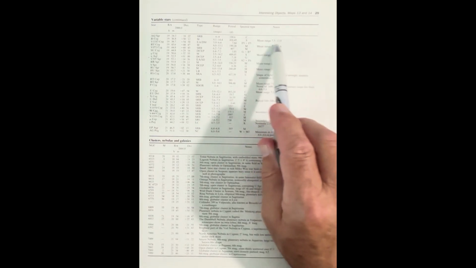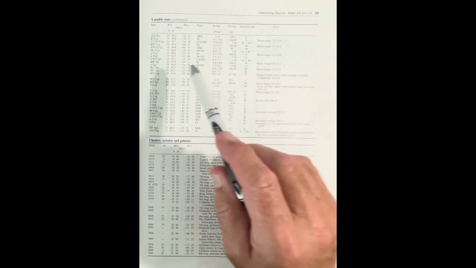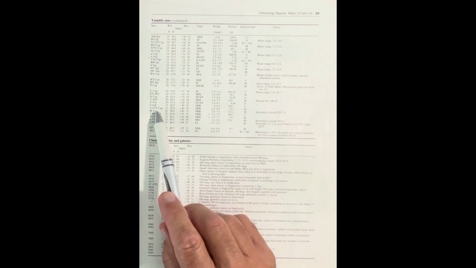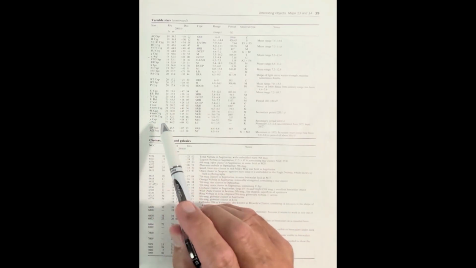There are more variable stars over here for you to observe. It'll give you some information about the range of the stars. Let's see if I can find that Chi Cygni in here. Probably not, as I'm trying to show it to you. I don't have it marked. But that's what I'm going to do. I'm trying to take measurements of it right now, and I'll do a video on it one day.